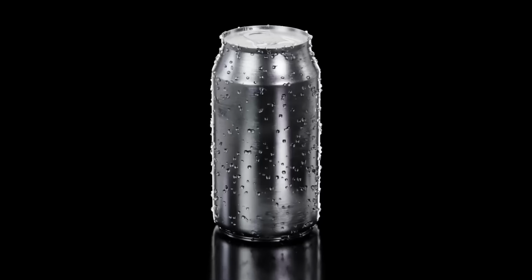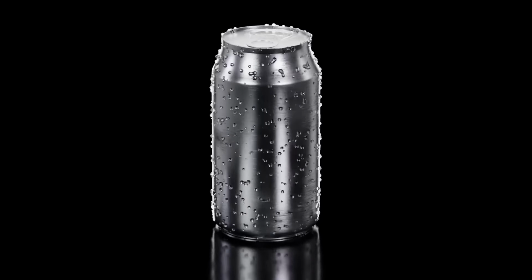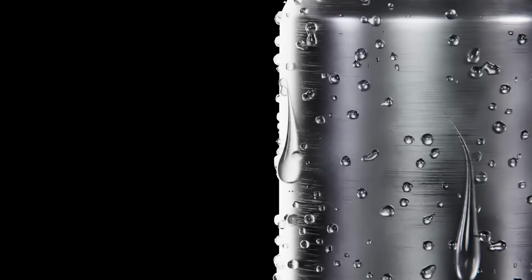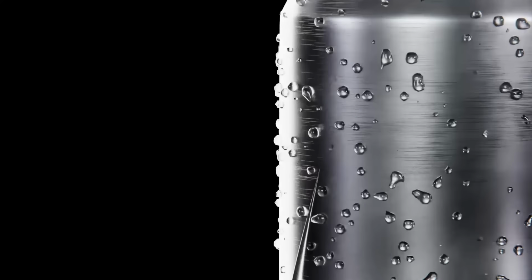That's it. That's how you get a beautiful dripping water droplet on your can. Looks super realistic, right?